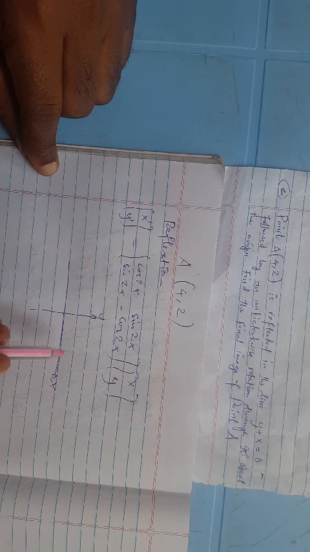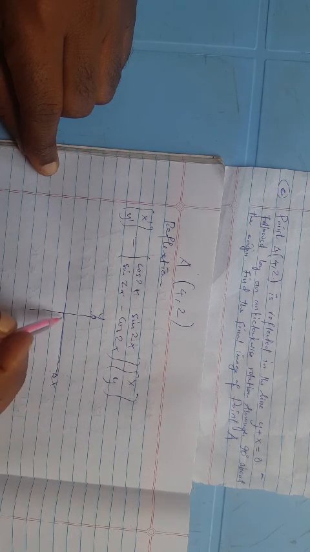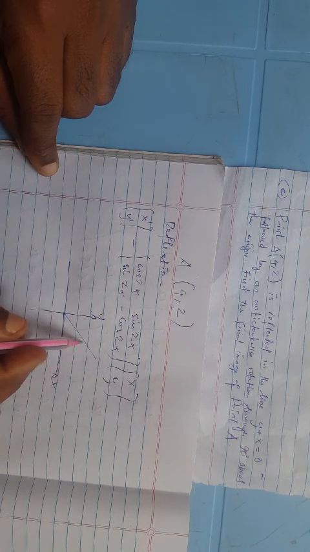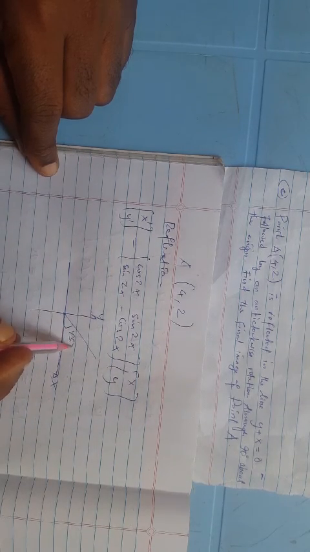Here alpha is the angle made by the axis of reflection with the positive x-axis. If we have the xy plane, this is the positive x-axis. If we are asked to find the reflection on the line x is equal to y, the angle made here is equal to 45 degrees.